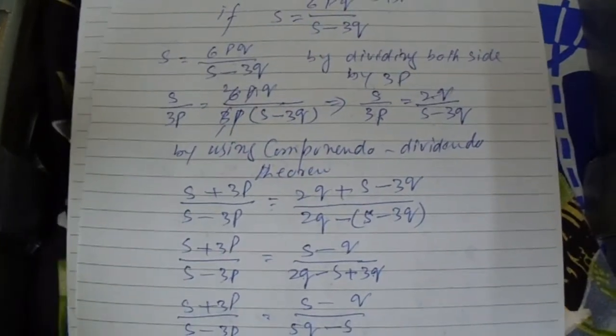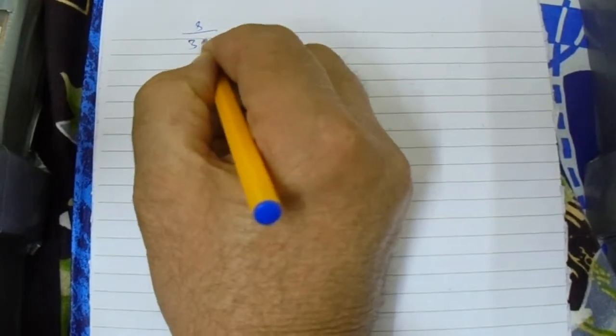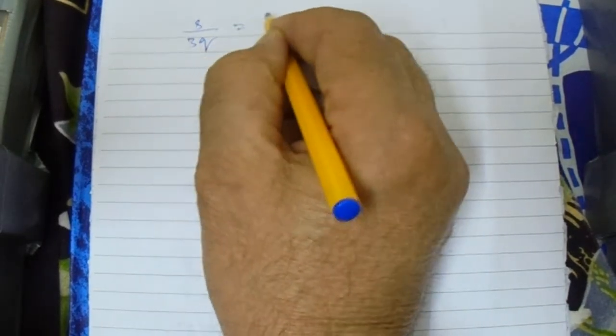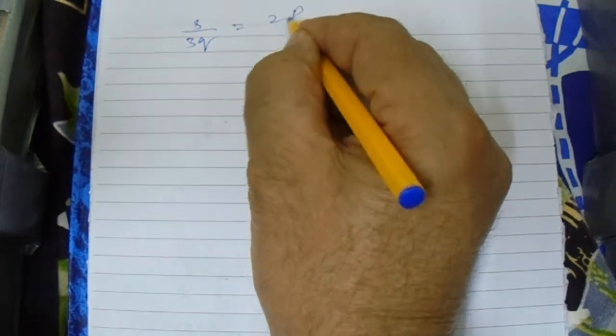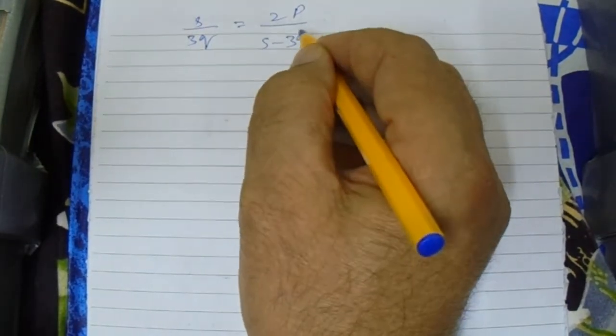Now we write on the next page and we solve this. We write again s over 3q is equal to 2p over s minus 3q.